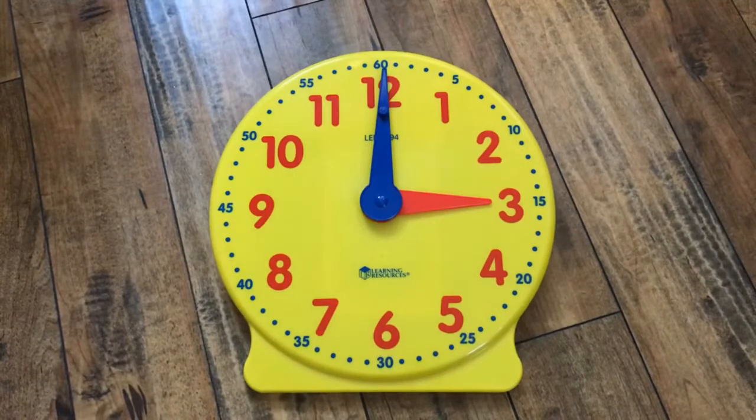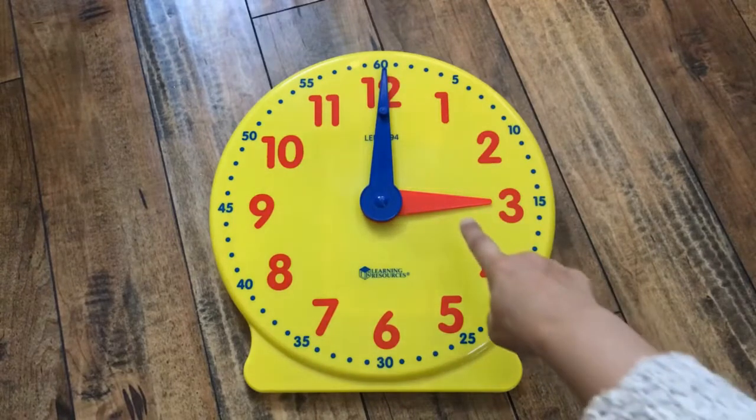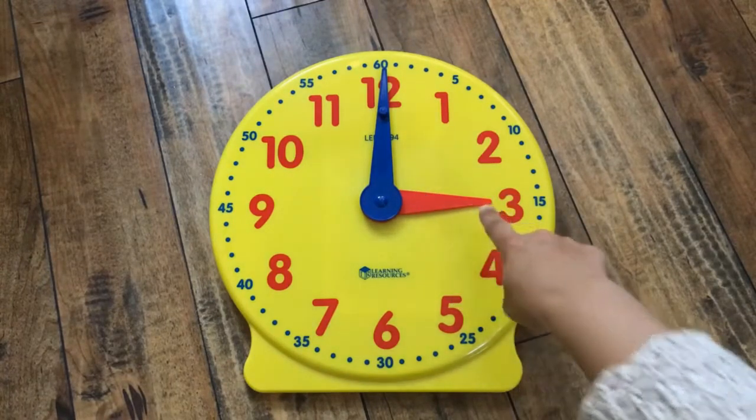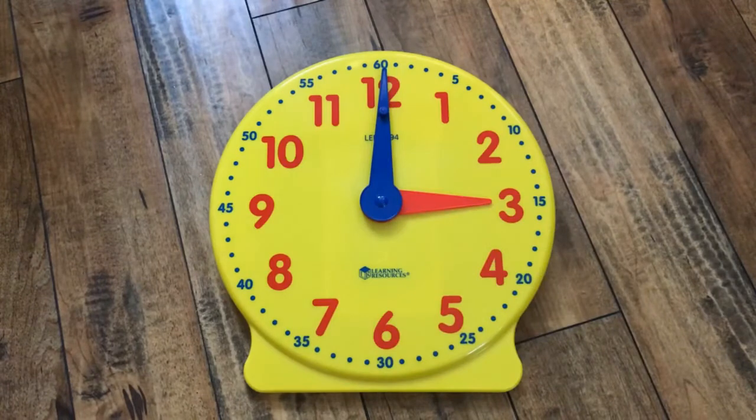They do different things. The little hand tells us what the hour is. Like if you ever heard mom or dad say, it's 9 o'clock, it's 3 o'clock, it's 12 o'clock. That's what the little hand does. It has another name.